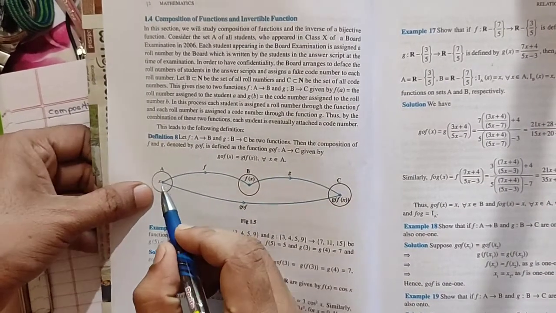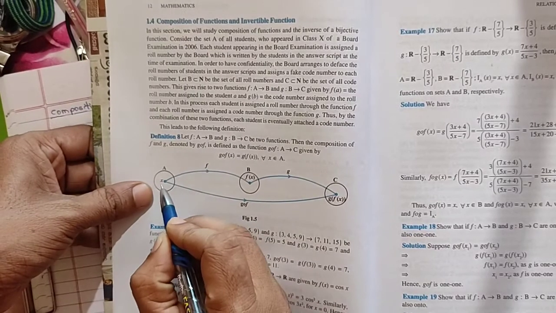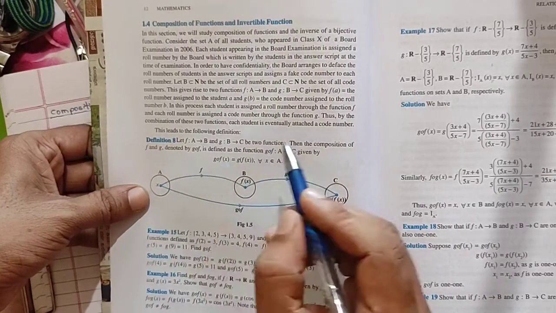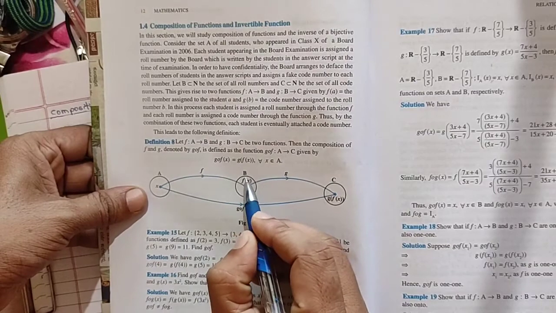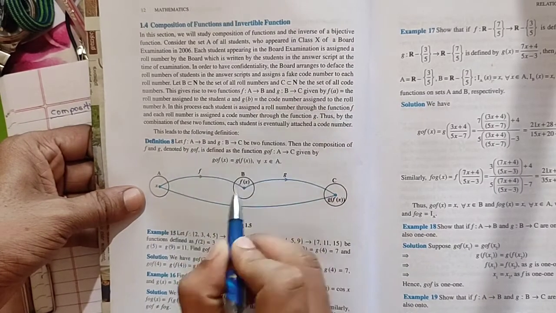A is a set with one element, x. Then B is the next set, and its element is f of x.